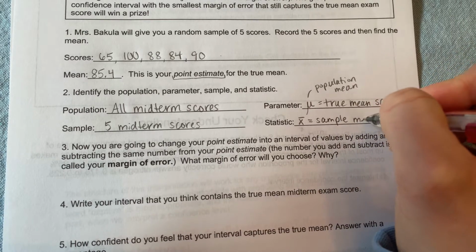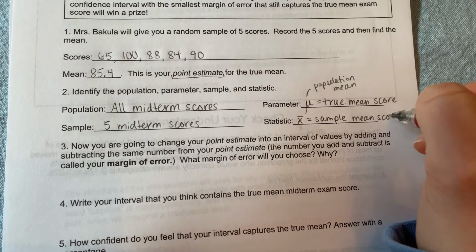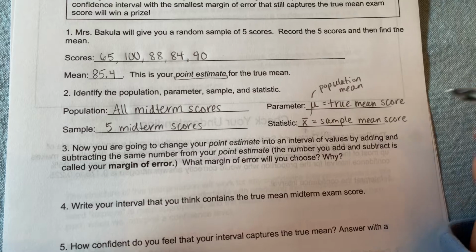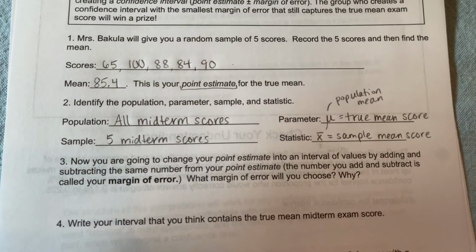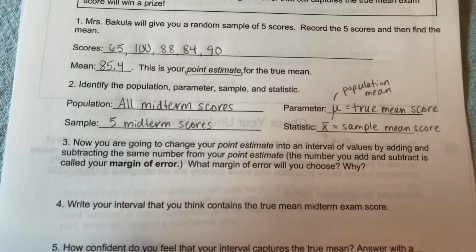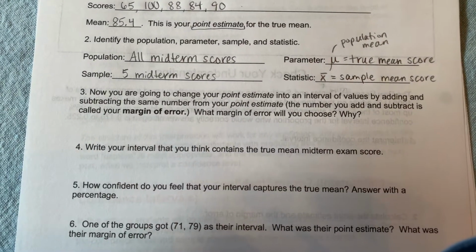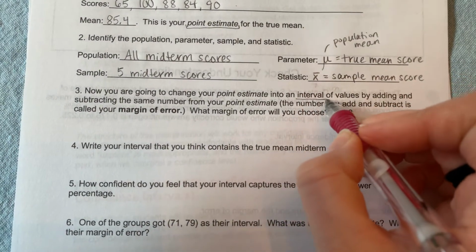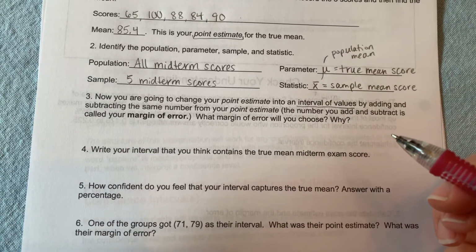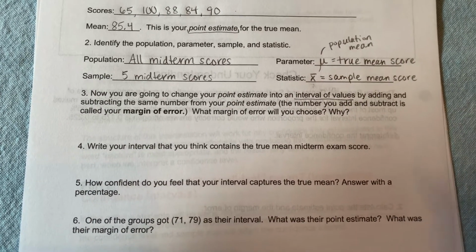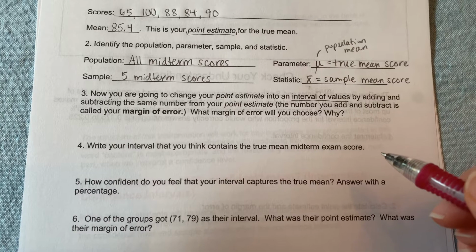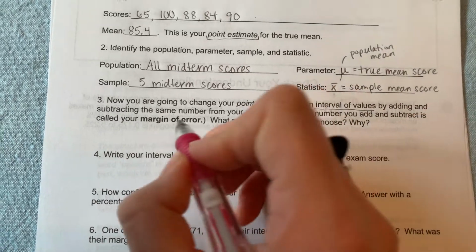Sample mean score. So true is for the population, sample mean score is just for my sample. Okay, so now we're going to take that point estimate and turn it into an interval of values, by adding and subtracting the same number from your point estimate. And the number you add and subtract now is called your margin of error.